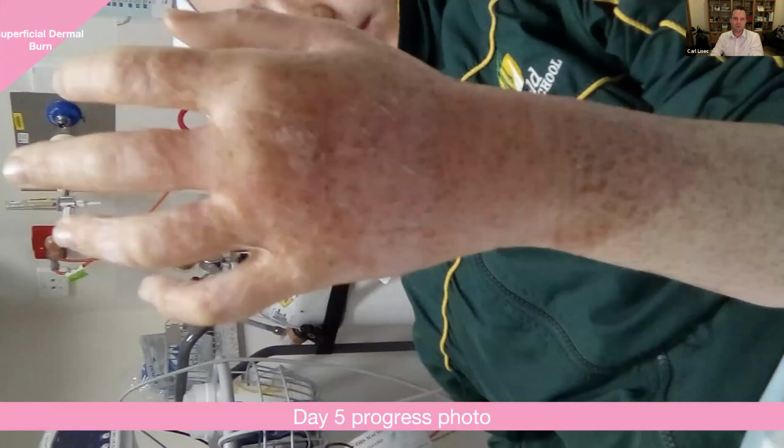This is a day 5 photo just to prove to everyone that it's healing fine. Young people tend to heal quicker than adults as a general rule. And because it's a superficial partial thickness burn, it's going to heal probably within a week, 7 to 10 days, roughly.